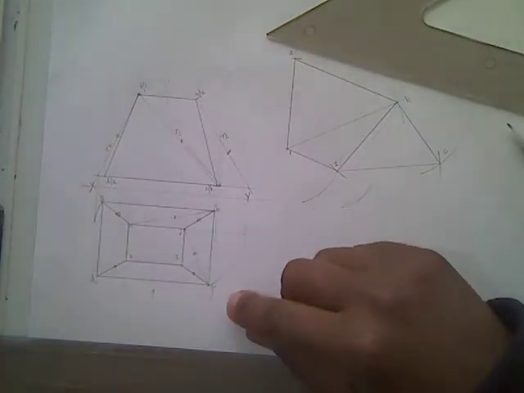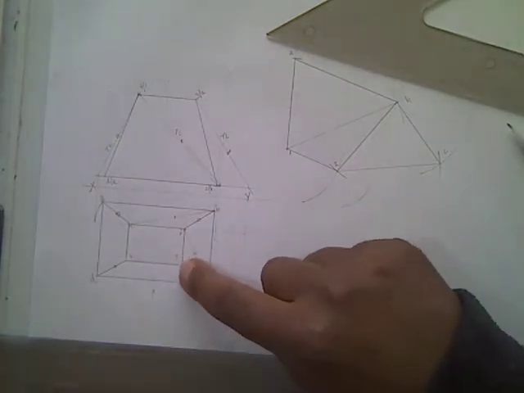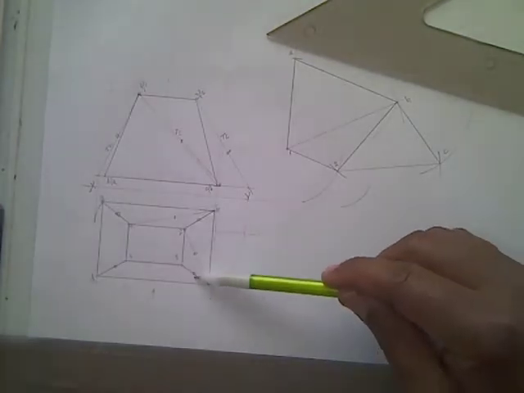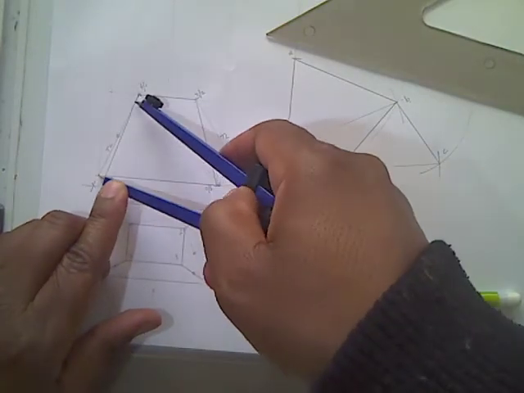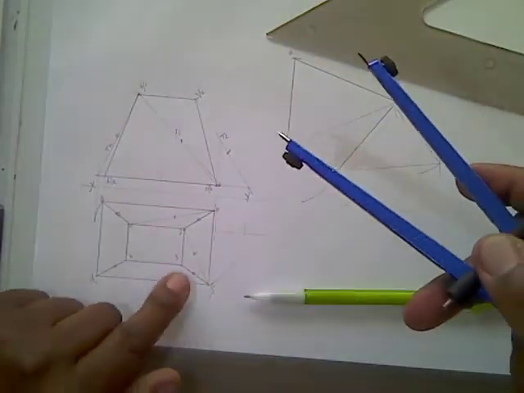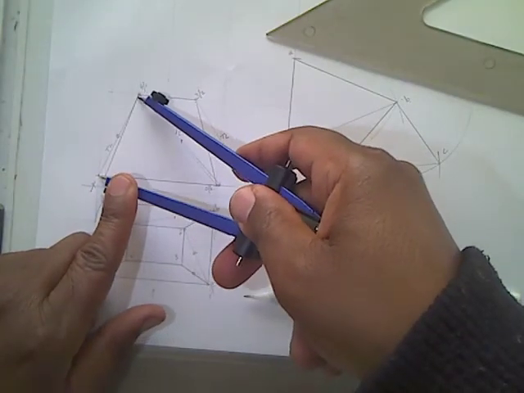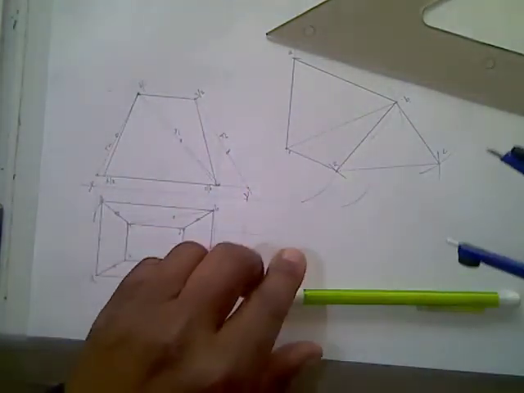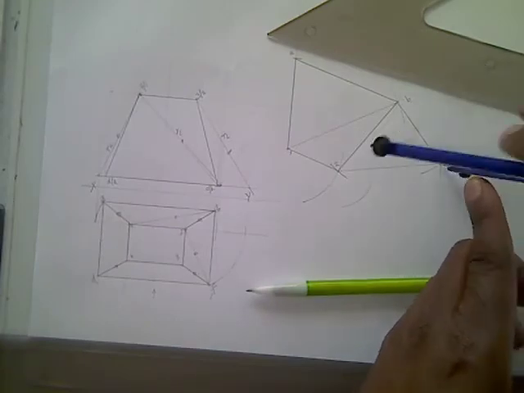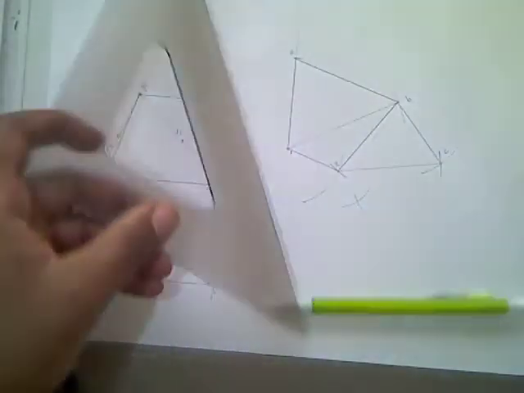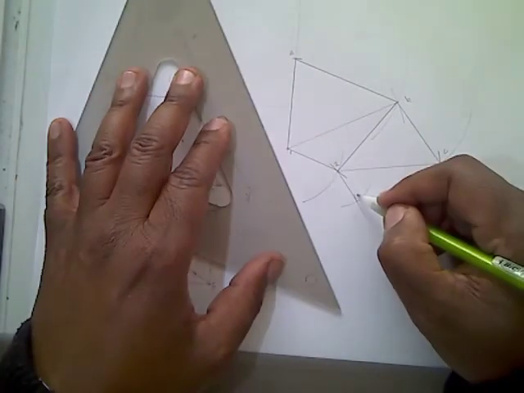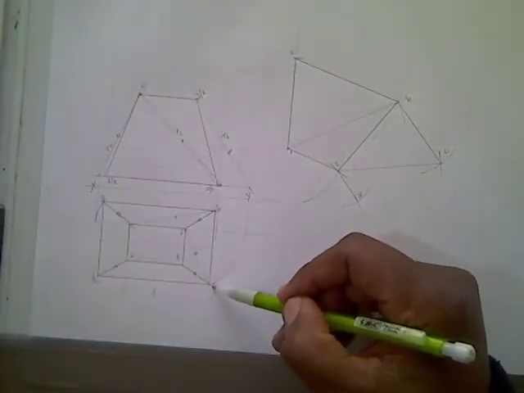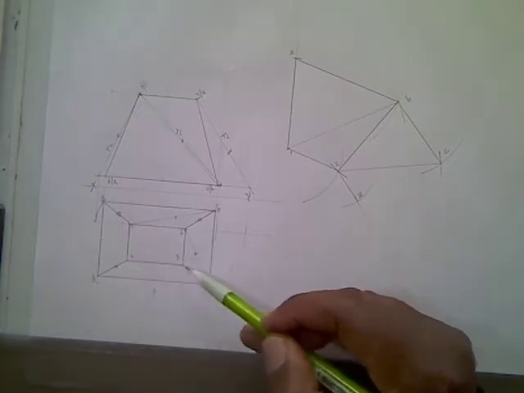So now I must move from C to 3. C to 3 is this one. Here is its true length, that one. C to 3. Wait a minute. Yeah, C to 3 is that one, the one that is marked 0. From C, you see now how these triangles help me to establish the points where they join. That will be my 3, and then 3C, C to 3, it's a solid line.